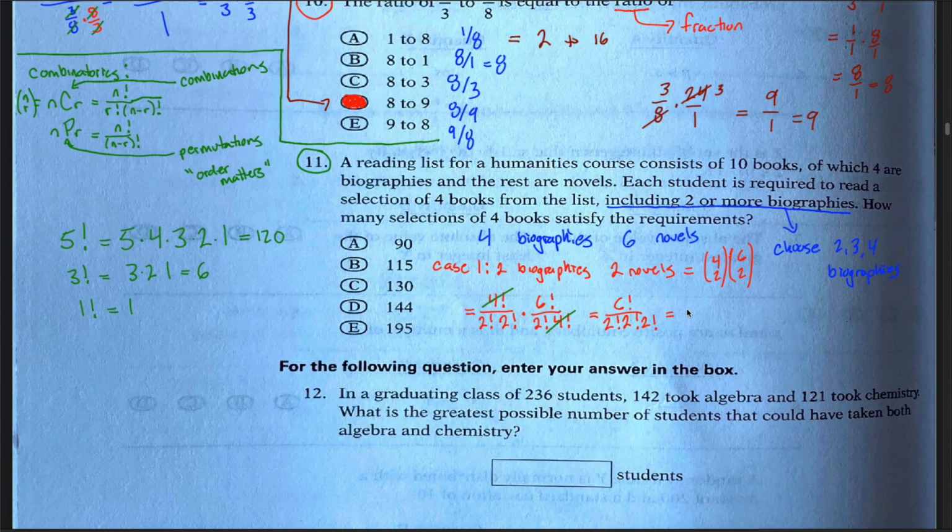Well, 6 factorial is just 6 times 5 times 4 times 3 times 2 times 1. You don't even have to write the times 1 if you want to save a little bit of room. And 2 factorial is just 2 times 1 times 2 factorial, which is just 2 times 1 times 2 factorial, which is just 2 times 1. Rather than multiply this across, I might recognize that I got a 2 on the top and a 2 on the bottom, so those cancel.